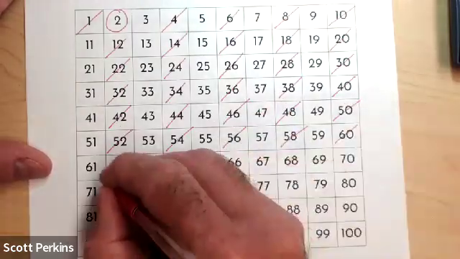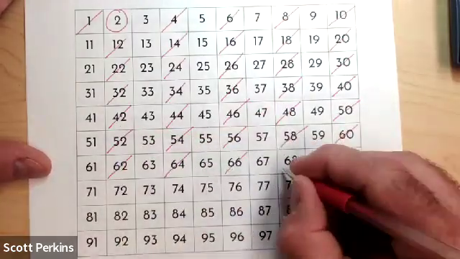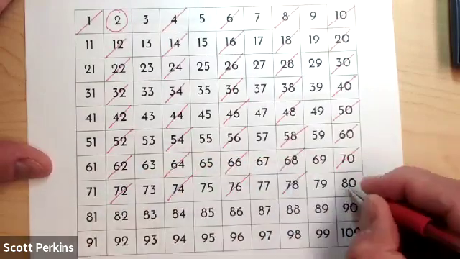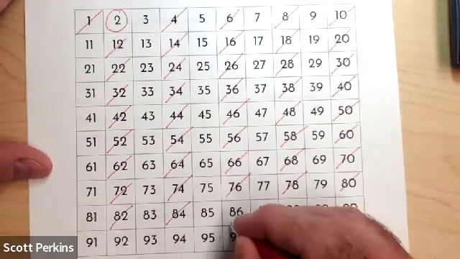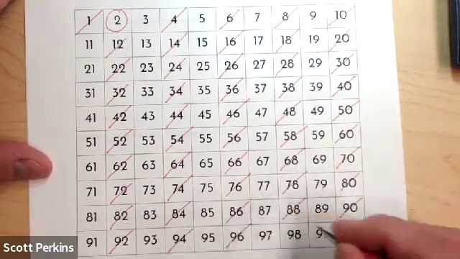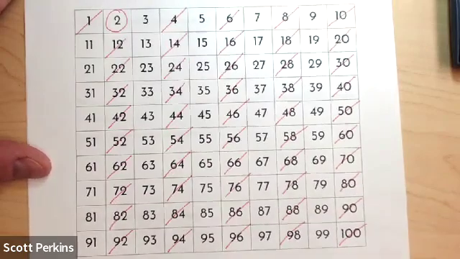And you can have conversation with somebody while you're doing this. It's great fun. There we go. All right, we're almost done with the number 2. So all these numbers I'm crossing out have 2 as a factor, so they are by definition not prime.